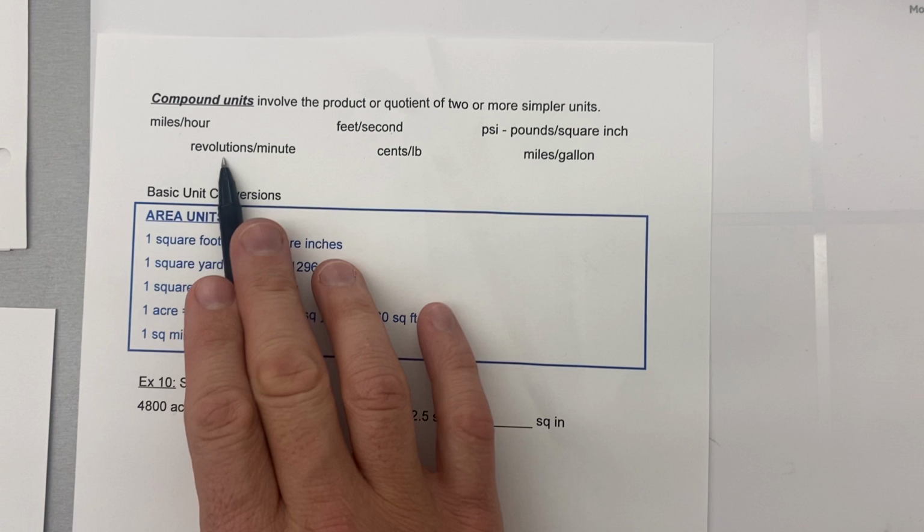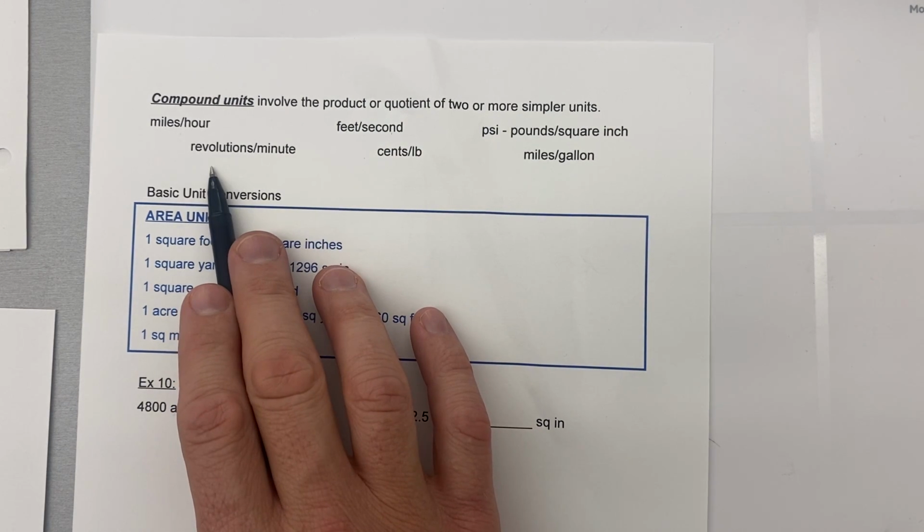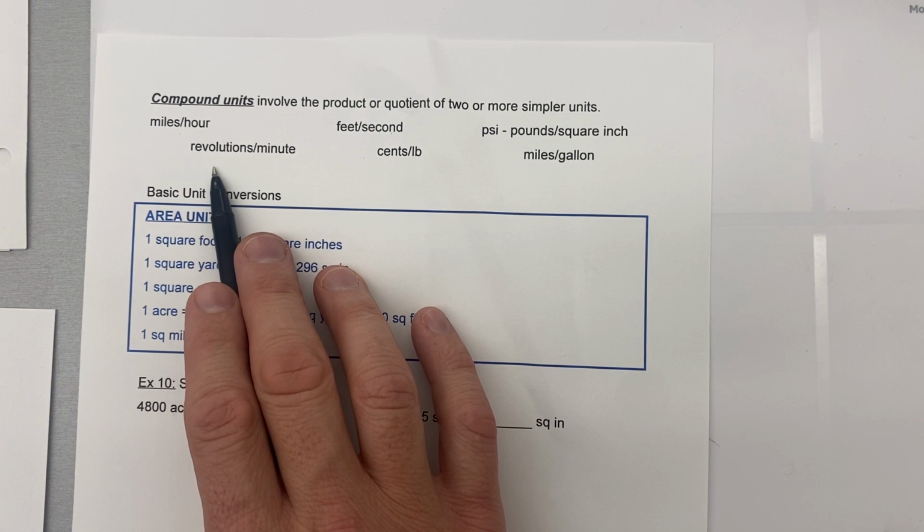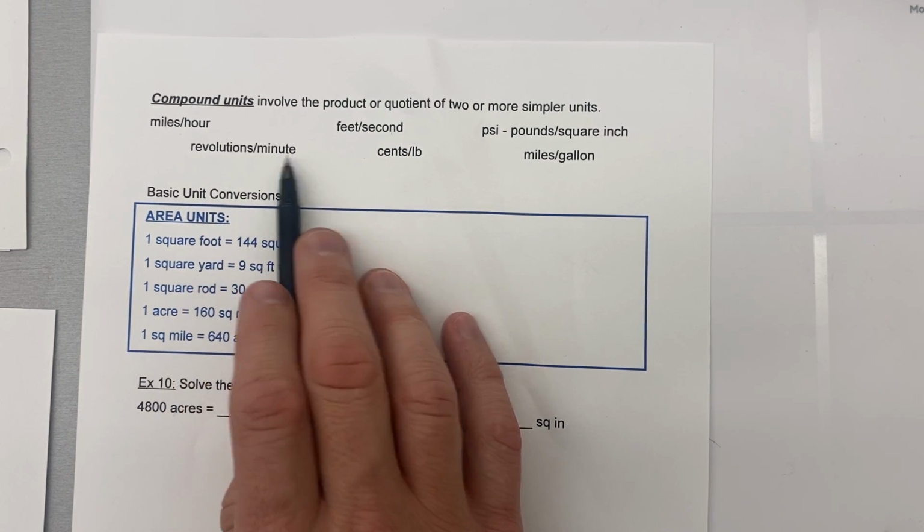Let's keep going. Revolutions per minute. Revolutions is the number of full turns, right? The wheel makes one full turn. How many turns do we have per minute?